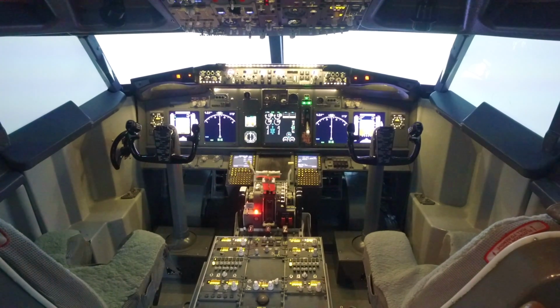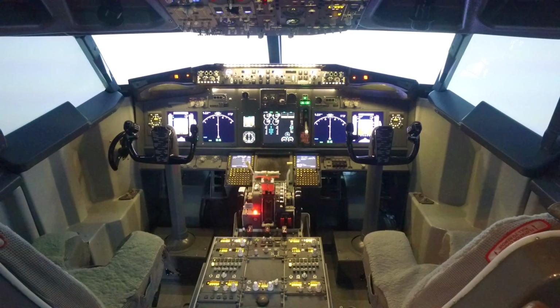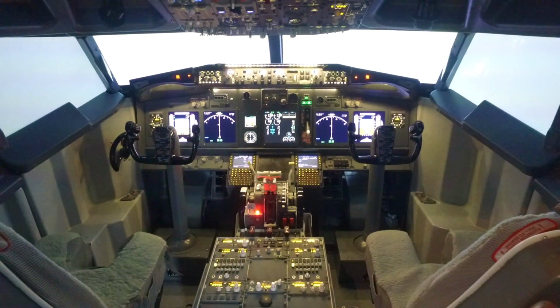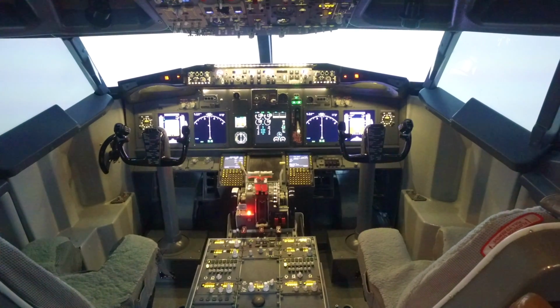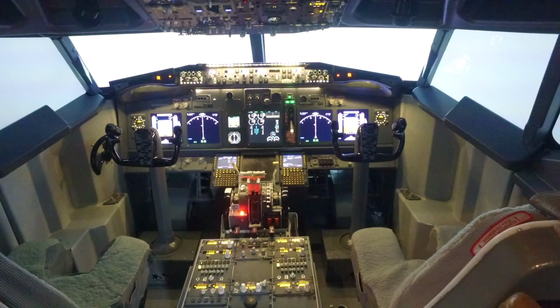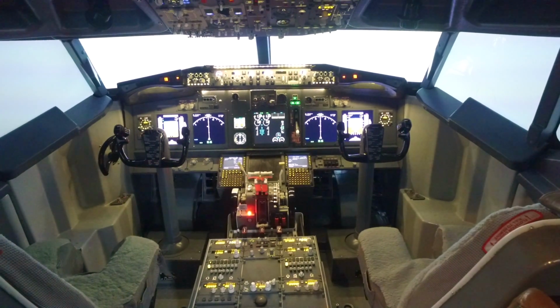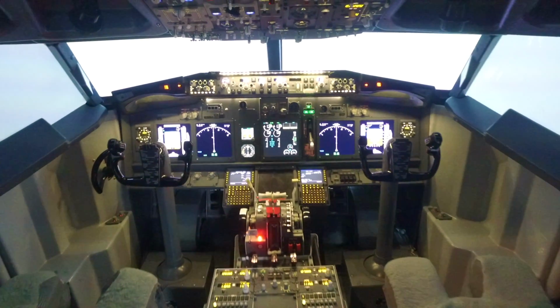And what we'll do is we'll just go through the key areas today just to give you a good insight. A lot of you flight simmers out there as well, this might help you if you're trying to familiarise yourself with the 737 environment, but I hope you enjoy it. So let's start off then.